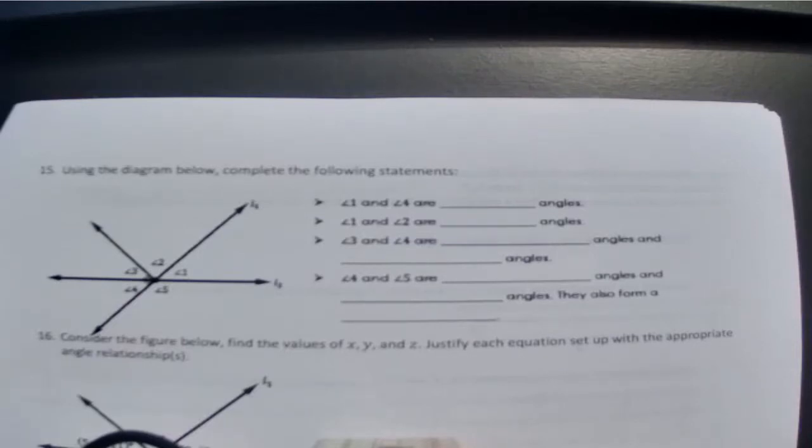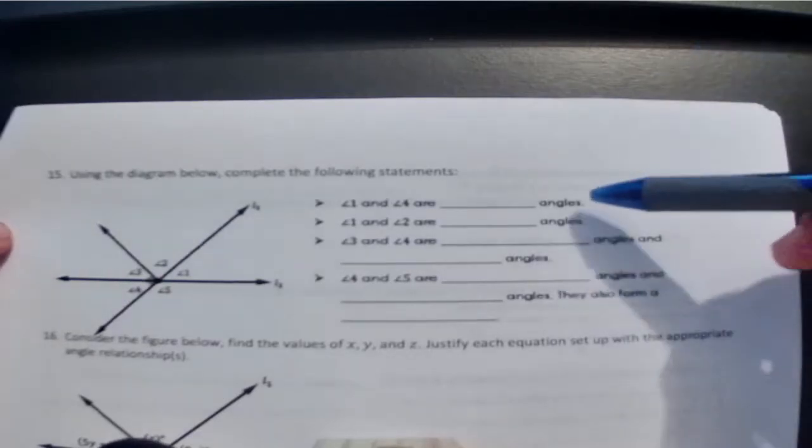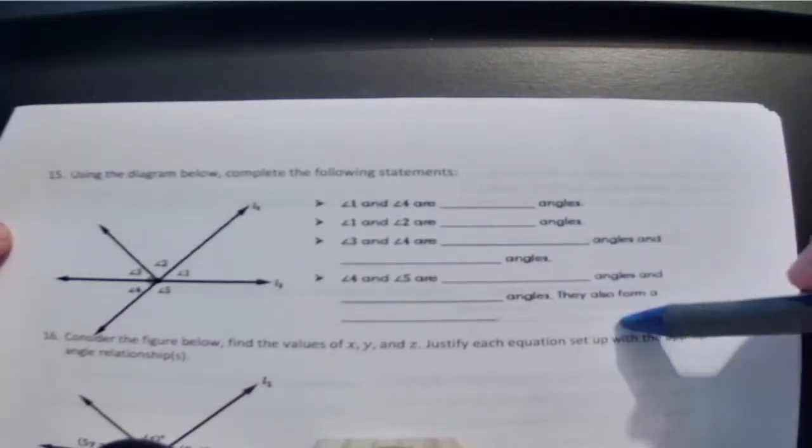So the next problem we're looking at is page 11, number 15. So I'm only going to do the first one with you, and then I'm going to have you do the rest of them on here.